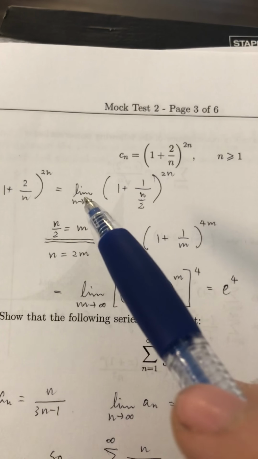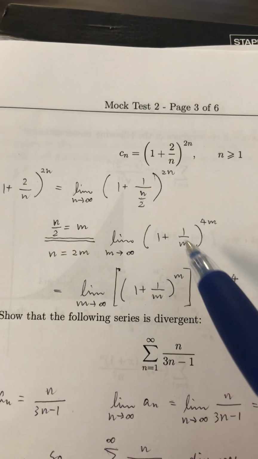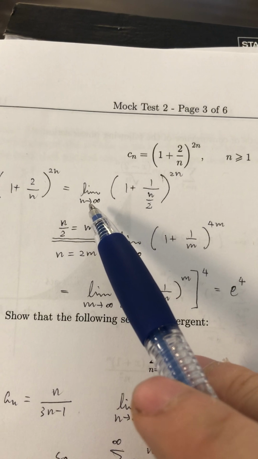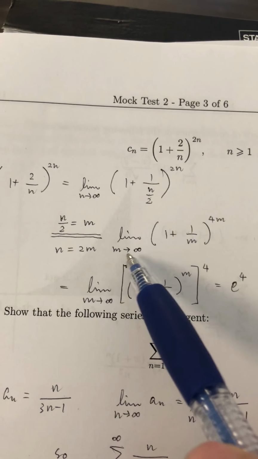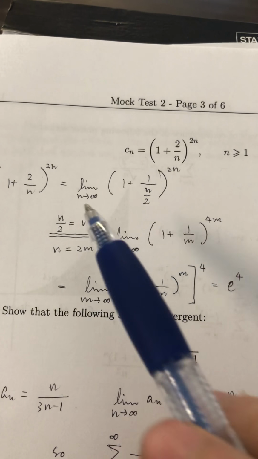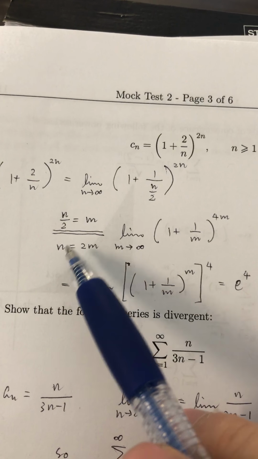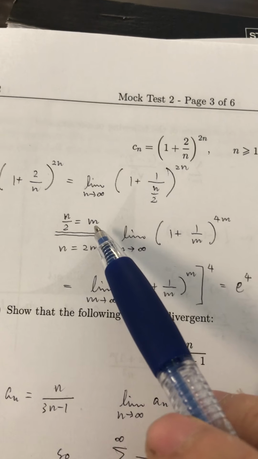Be careful. When you are changing a variable from n to m, then the limit also changes. Originally n goes to infinity, and now it is m goes to infinity. That makes sense because m is half of n. So when n goes to infinity, m goes to infinity at the same time.